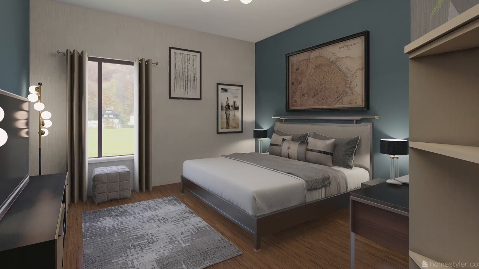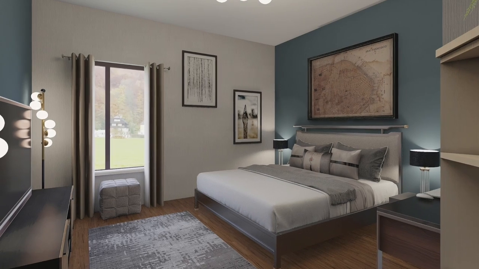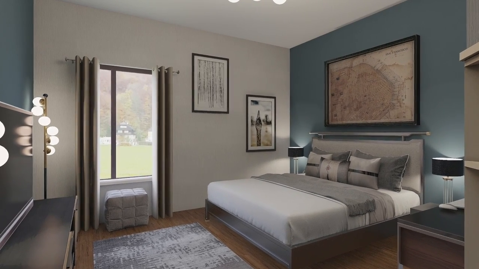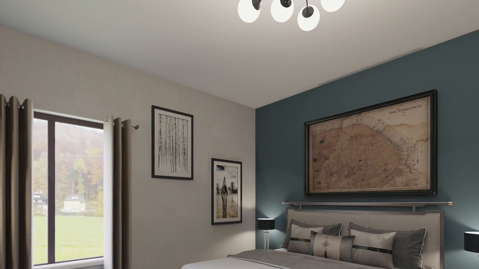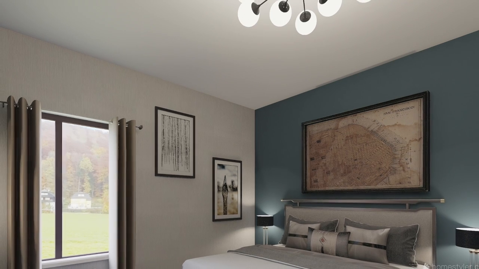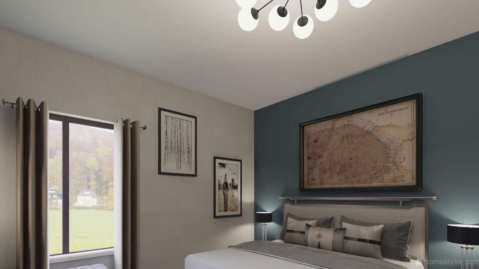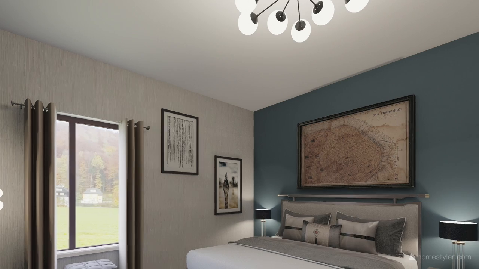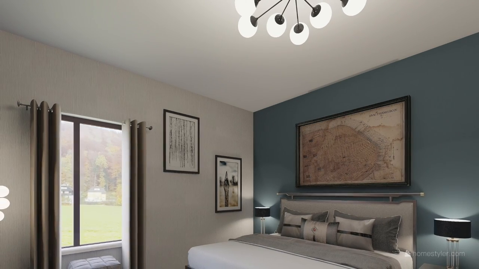Here we have the entrance hall and the look of the whole room. The first render shows the bed area and the window that is the main source of natural light, as well as the chosen neutral frames that contrast with the blue back wall and the base texture wall.